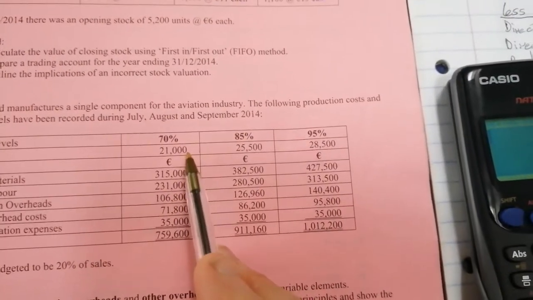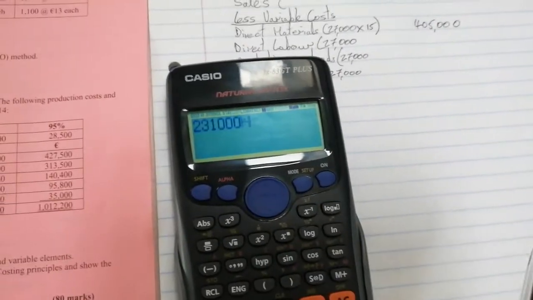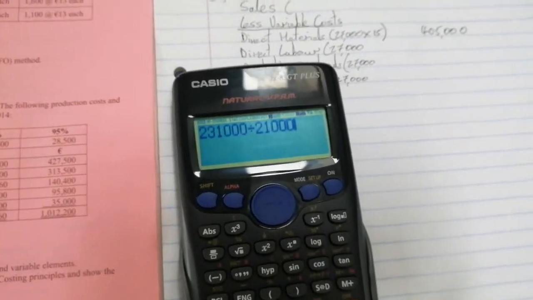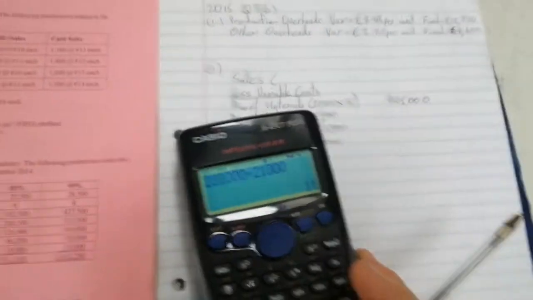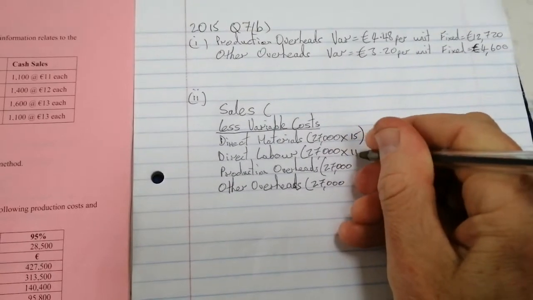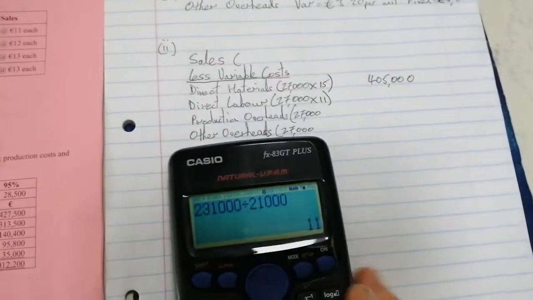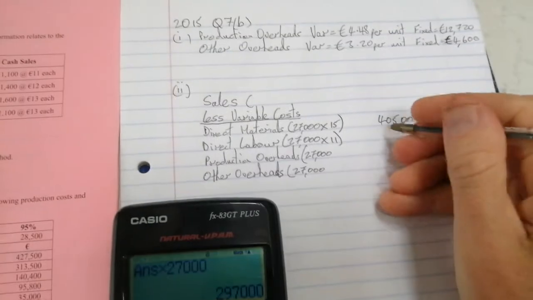Okay, direct labor, exact same idea. It costs 231,000 to make 21,000 units. So 231,000 divided by 21,000 is 11 euros per unit, is what it costs us in labour. So for 27,000 units, it's 27,000 by 11, 297,000.